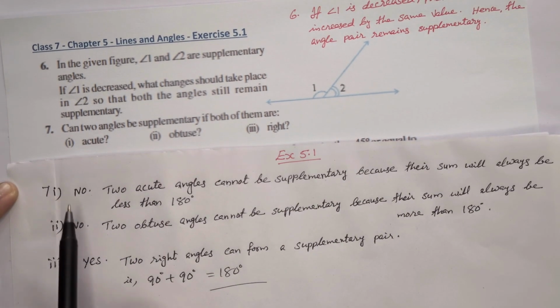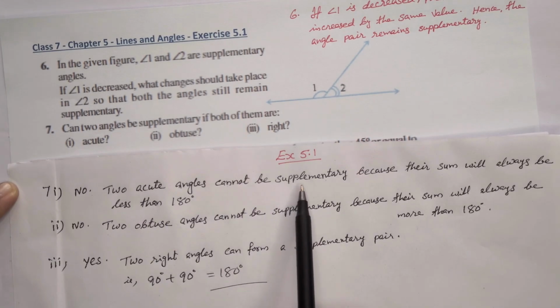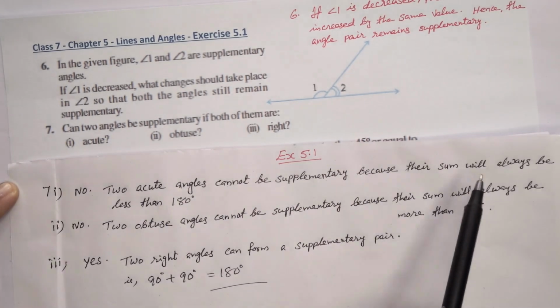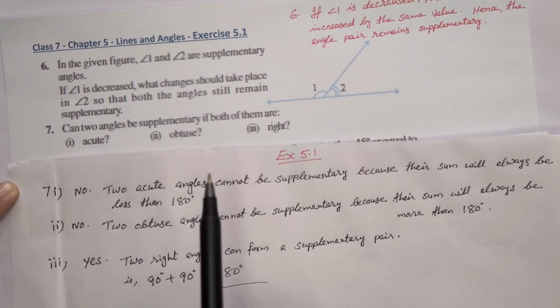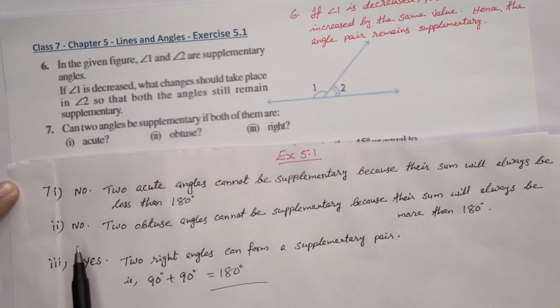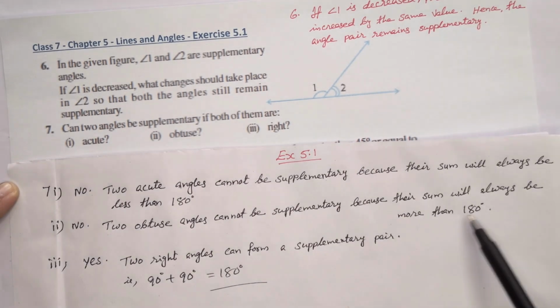So we can write the first one, two acute angles. No, two acute angles cannot be supplementary because their sum will always be less than 180 degrees. In the case of obtuse angles, that also is no. Two obtuse angles cannot be supplementary because their sum will always be greater than 180.